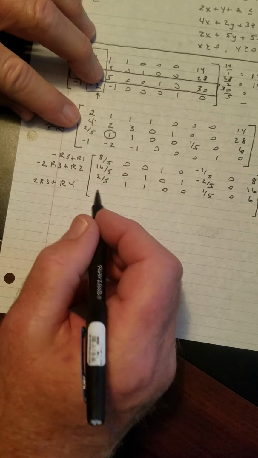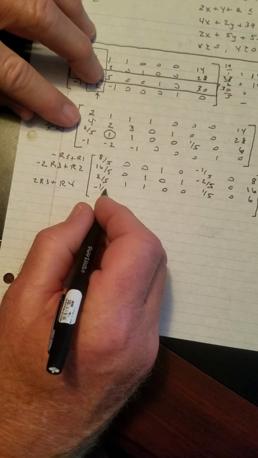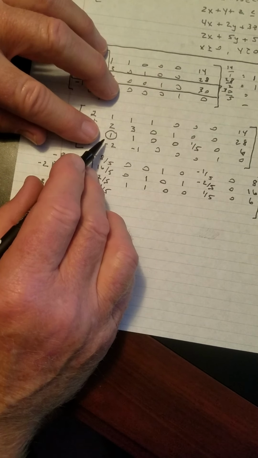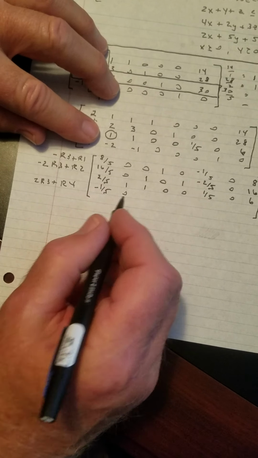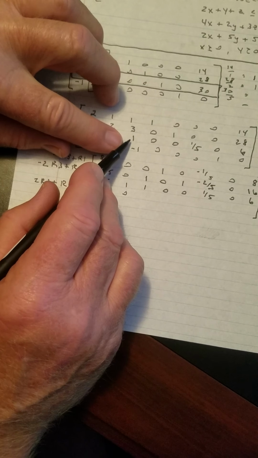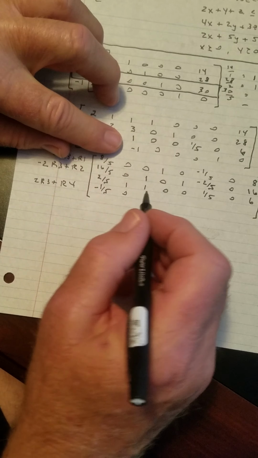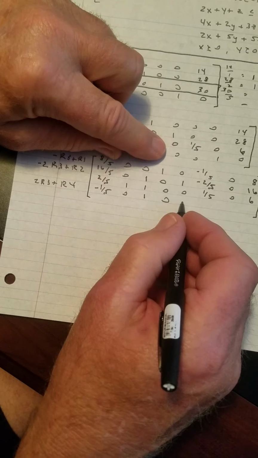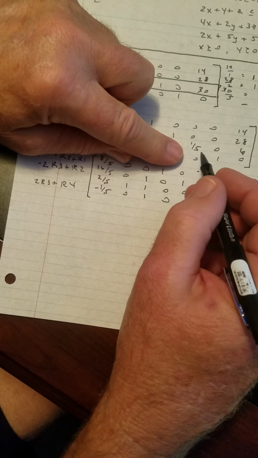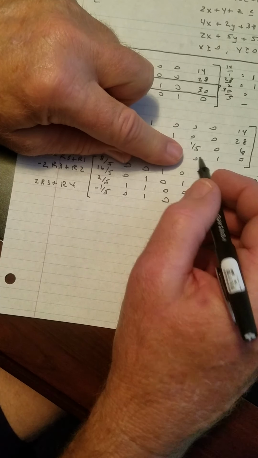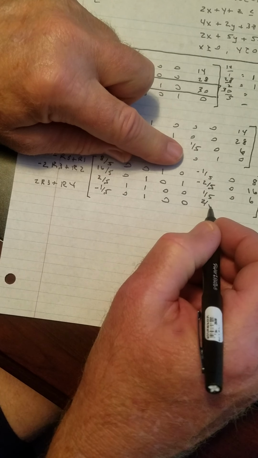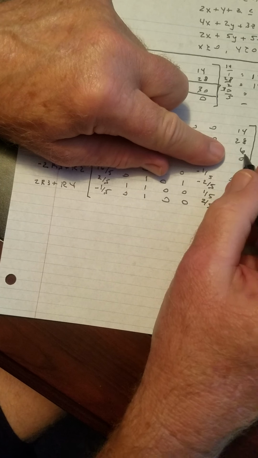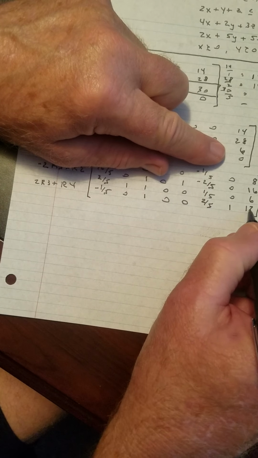So 4 and negative 5, that's going to be negative 1 over 5. 2 times 1 is 2 plus negative 2 is 0. 2 times 1 is 2 plus negative 1 is 1. 0 plus 0 is 0. 0 plus 0 is 0. 2 times 1/5 is 2/5. 2/5 plus 0 is 2/5. 2 times 0 is 0 plus 1 is 1. And 2 times 6 is 12 plus 0 is 12.